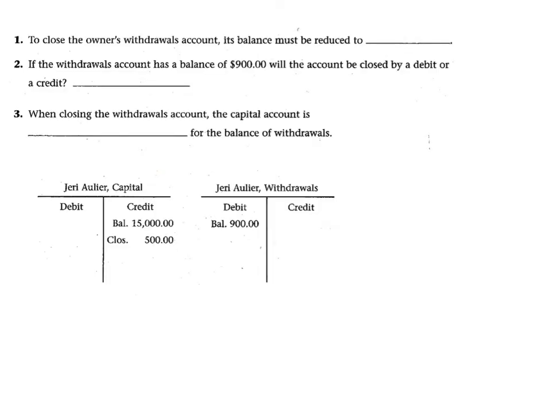Now our 4th step is closing out the owner's withdrawal account. And to do this, again, we reduce the balance to 0. If the withdrawals account has a balance of $900, that's going to show on the bottom a debit of $900, a debit balance, since withdrawals have a normal balance on the debit side. So we close the withdrawals account by adding a credit, and in this case it will be a credit for $900. When we close the withdrawals account, the capital account is receiving a debit. It's debited for the balance of the withdrawals.